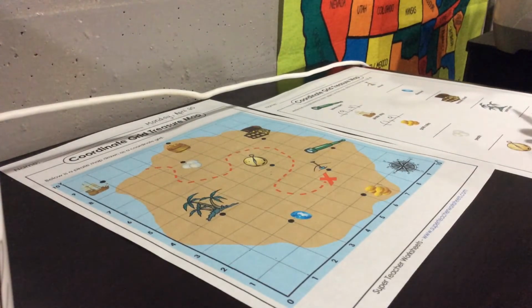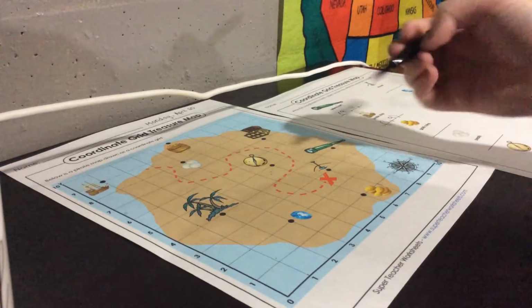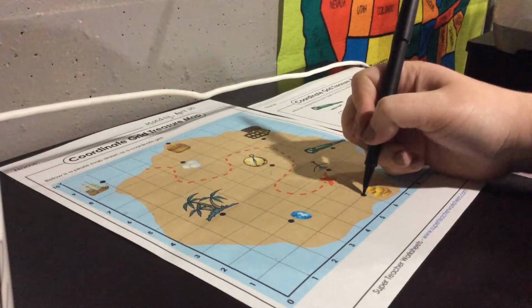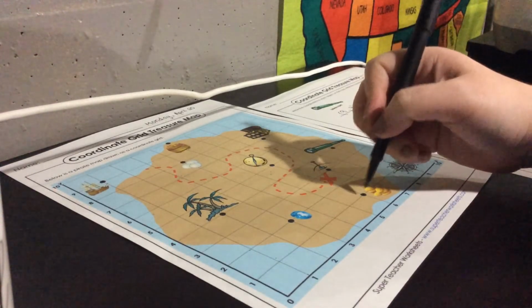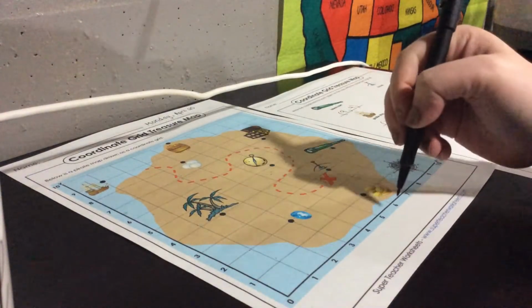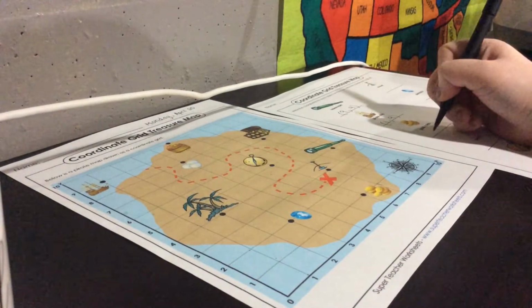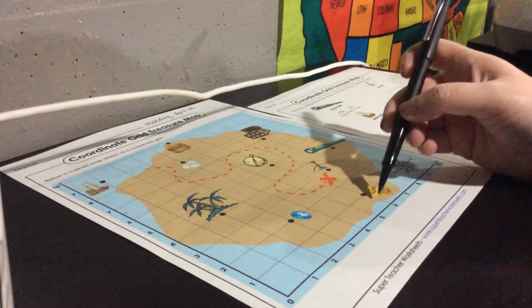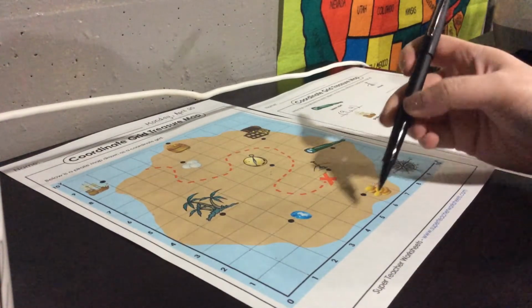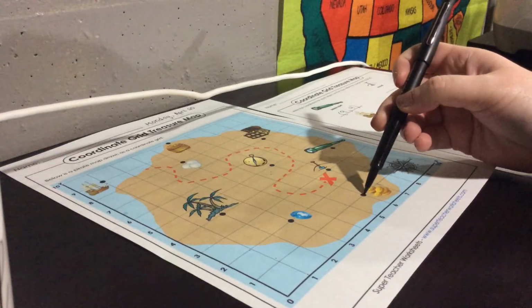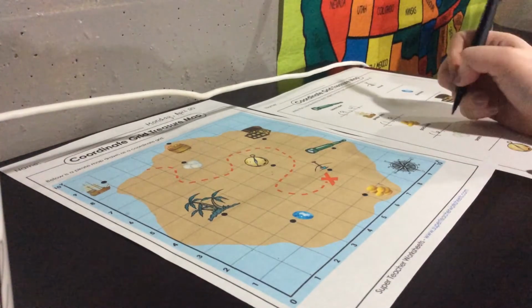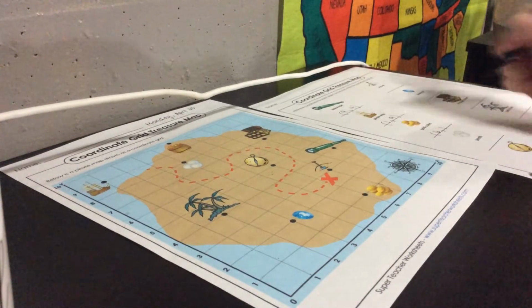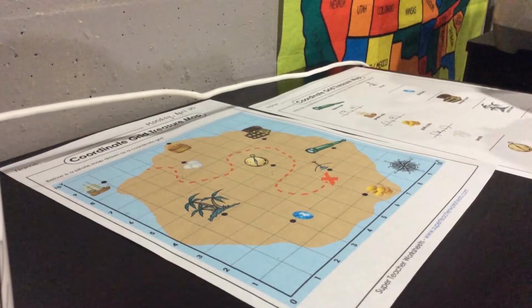Now I'm going to look for the gold coins. Looks like they are right here. I'm going to start with my x. I go right 6, parentheses 6, comma, and then I'm going to find my y. If I went over 6 and then up 1, my y will be 1, close parentheses.